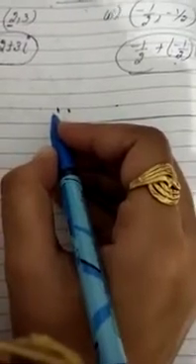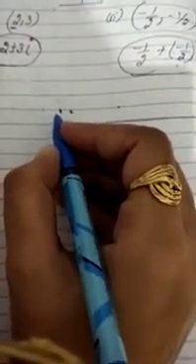Now the next type, they can give you such type of example: perform the indicated operation and find out the result in the form of x plus iota y.